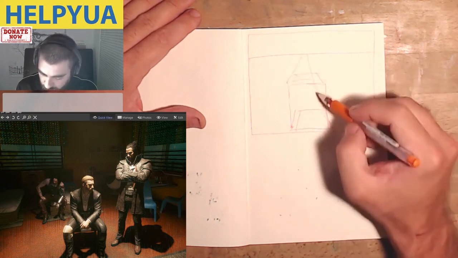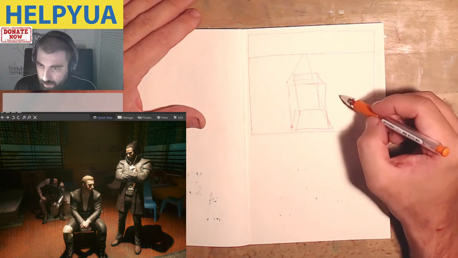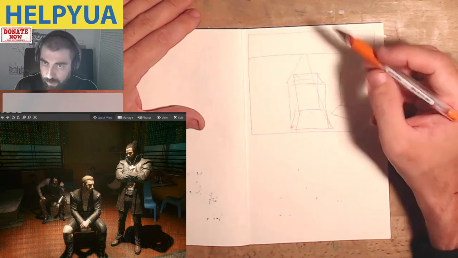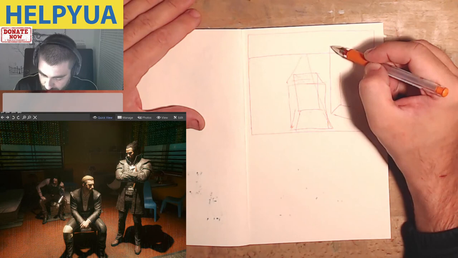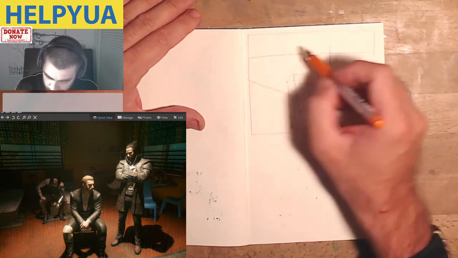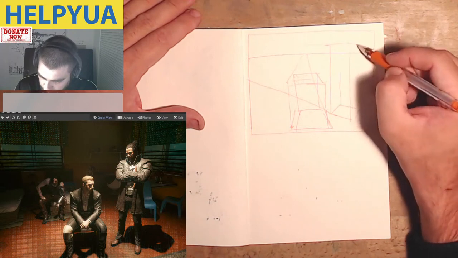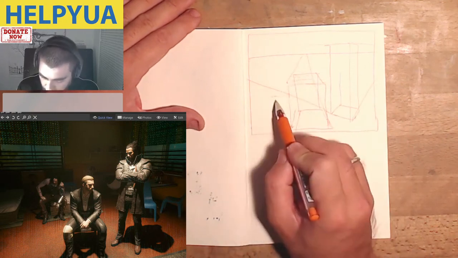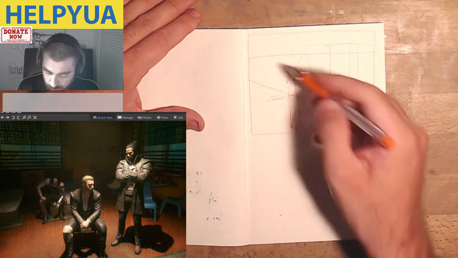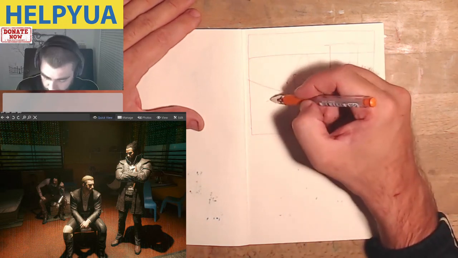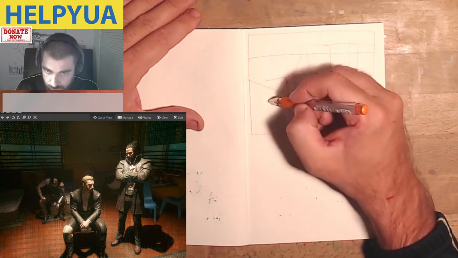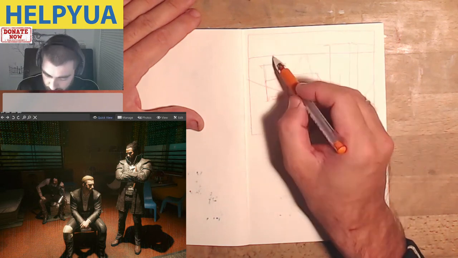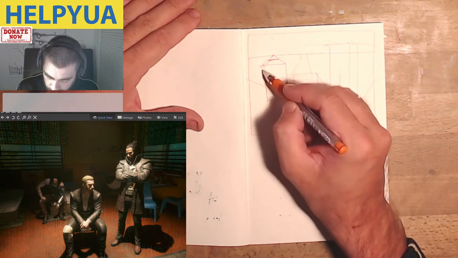Something like this. Box number 1. Here, box number 2. And here, box number 3.